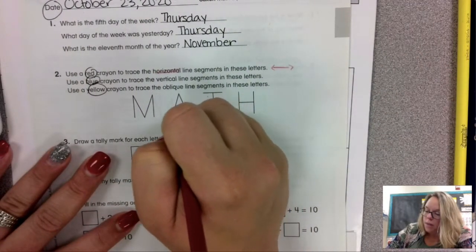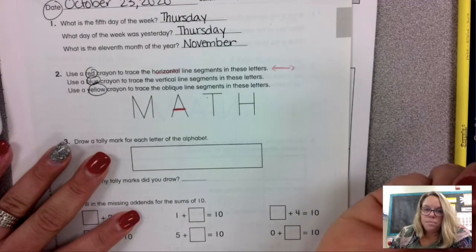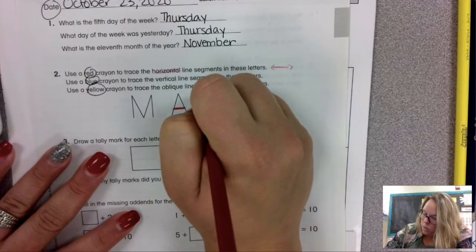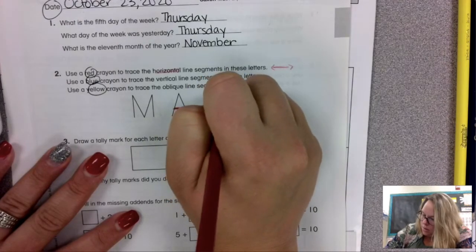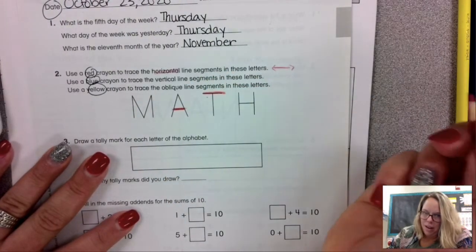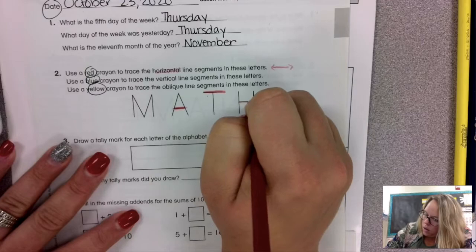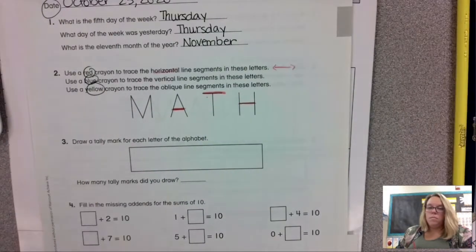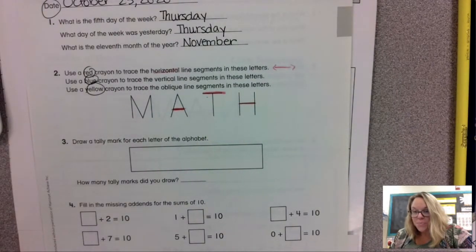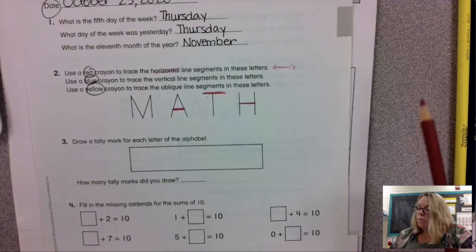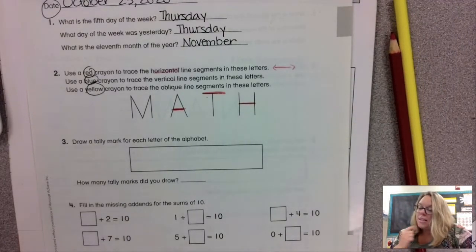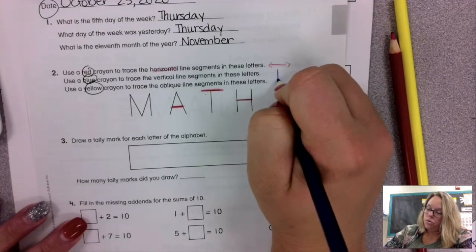There's one here in the A. There's one at the top of the T. You can see why crayon works better, can't you? And you can trace the middle of the H. We have to use a blue crayon to trace the vertical line segments. Remember that vertical goes straight up and down.